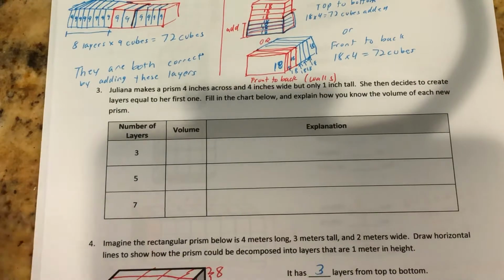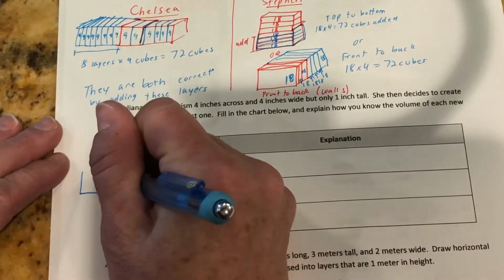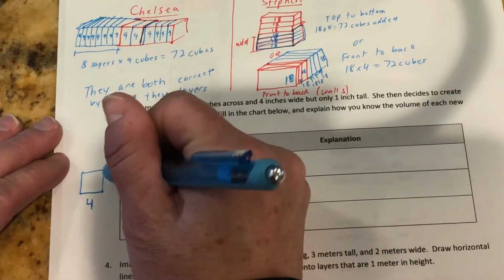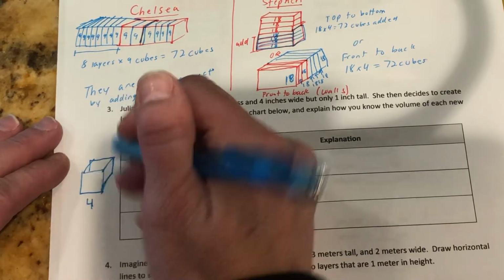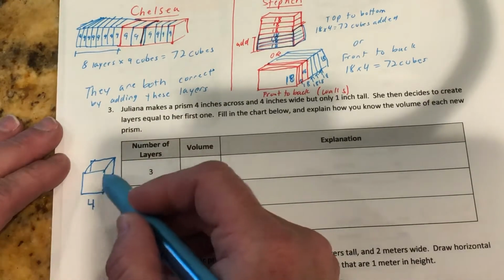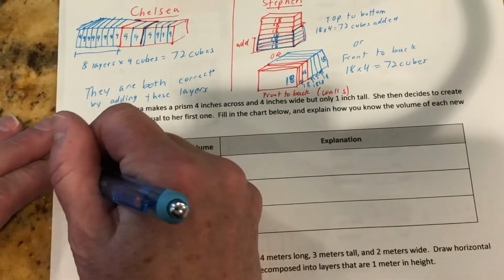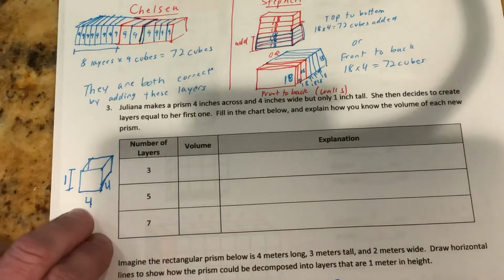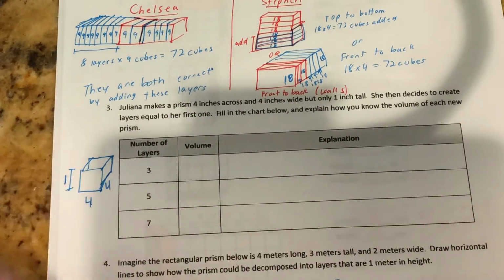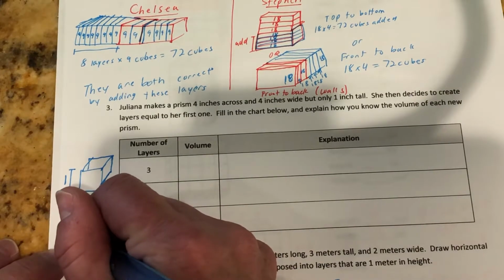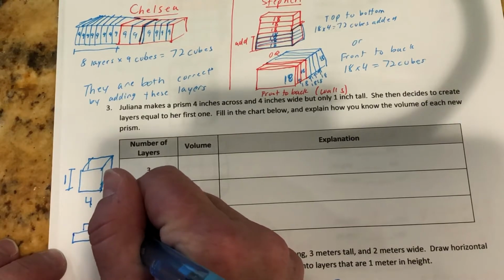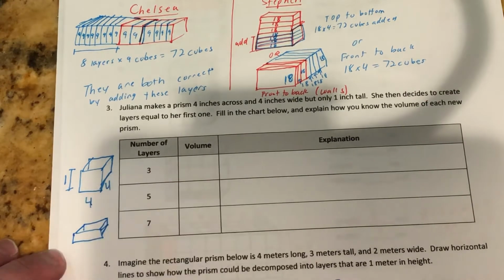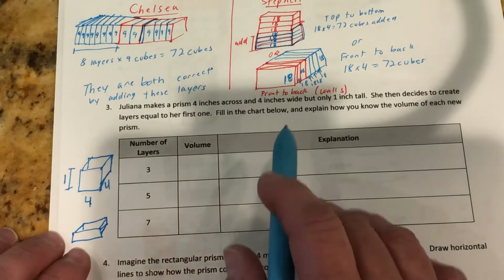Juliana makes a prism 4 inches across and 4 inches wide. So let me sketch that out. 4 inches across and then 4 inches wide. So this right here is 4 inches, this is 4 inches, but it's only 1 inch tall. And again, this is not to scale. If I drew it to scale, that would be much shorter and longer. It looks something more like this if I drew it more to scale. But again, we're not as worried about your drawings as we are worried about, do you understand it?